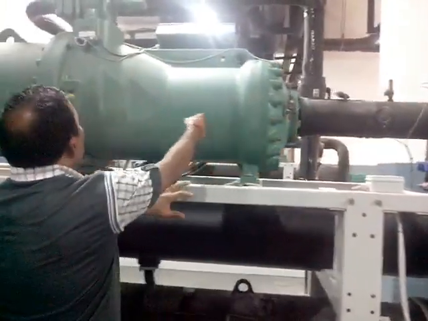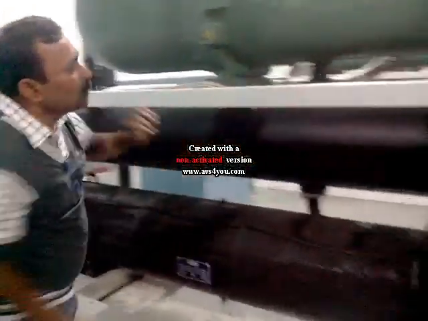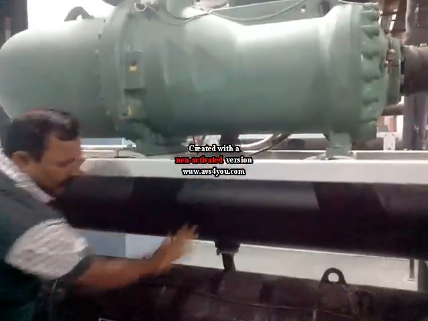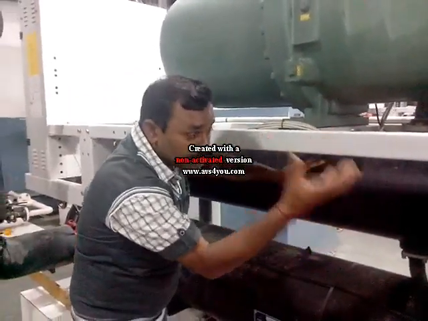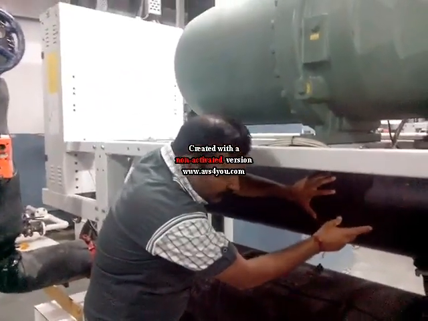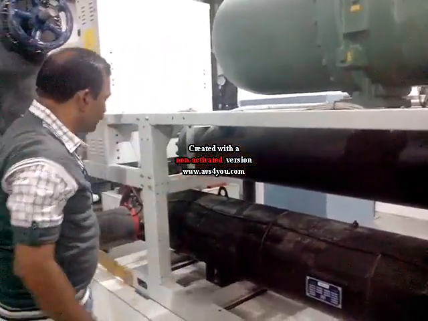This is the suction of a compressor. The discharge of a compressor goes to condenser. Inside condenser, hot gas will cool down by heat exchange with cooling tower water. Low temperature gas goes to evaporator and hot water goes back to cooling tower.